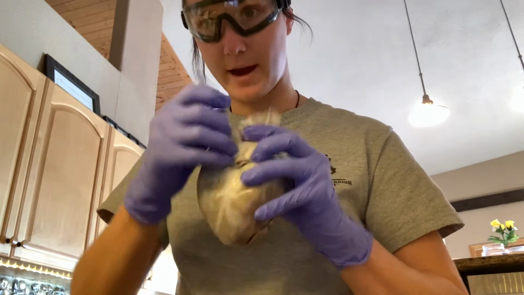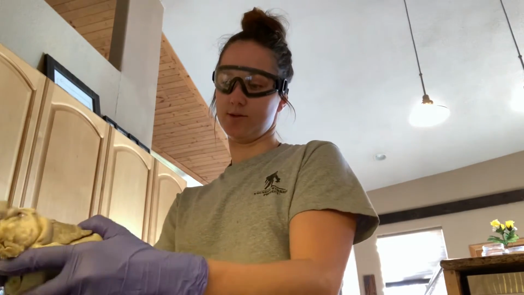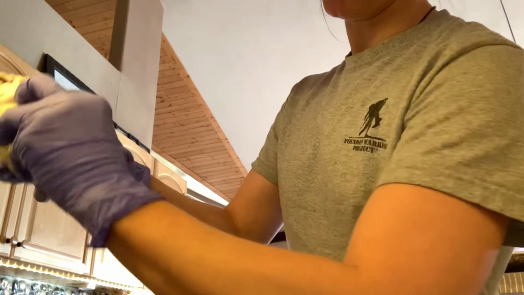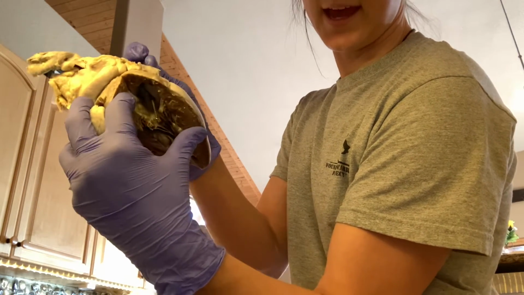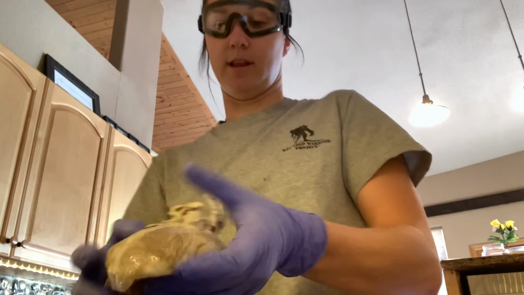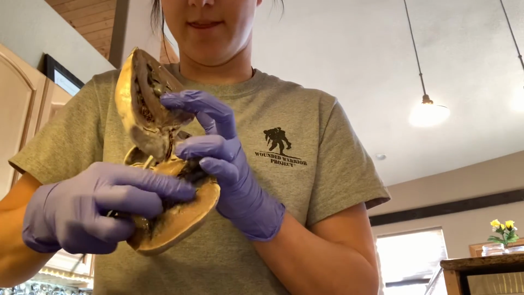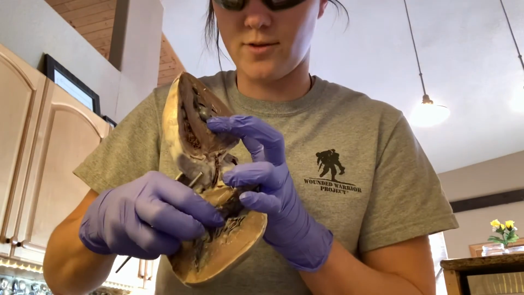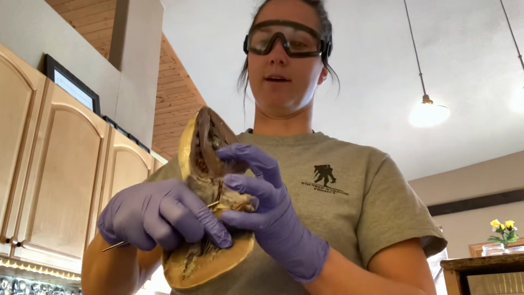Now the blood will get pumped back through here, and as I stick my probe into this part of the heart, we end up in the left atrium. And then the left atrium pumps into the left ventricle, just like so. And this valve here is the mitral valve, also known as the bicuspid valve, and it separates the left atrium from the left ventricle.